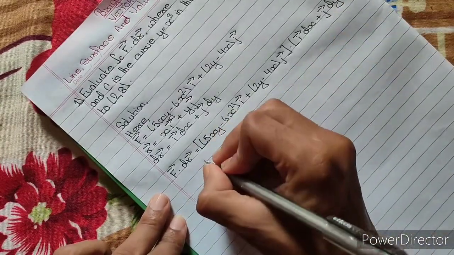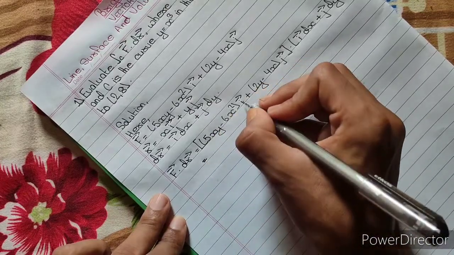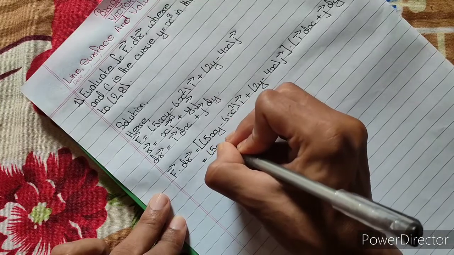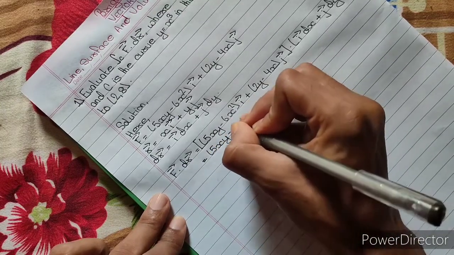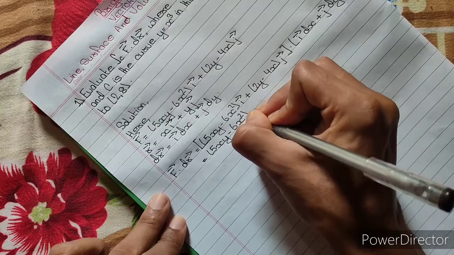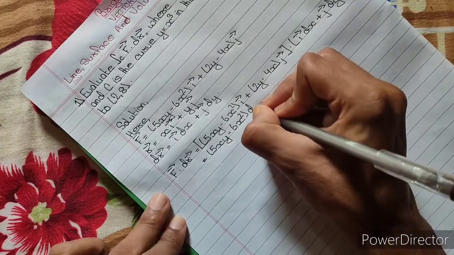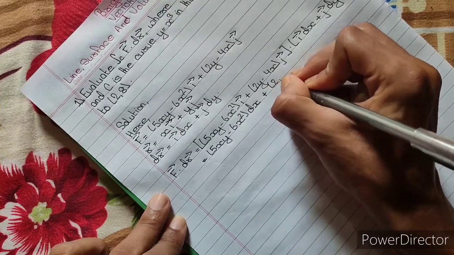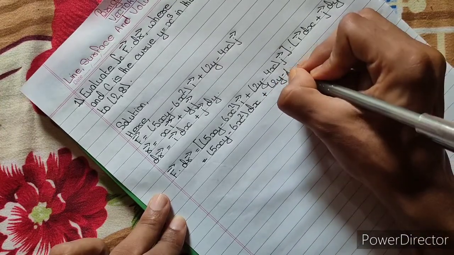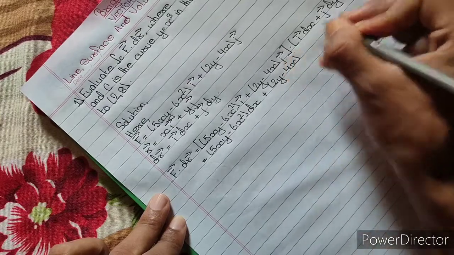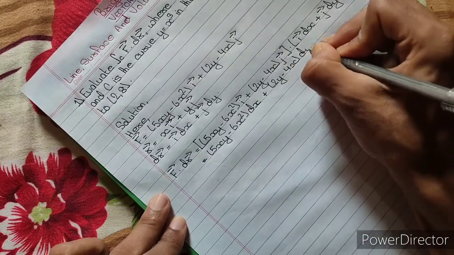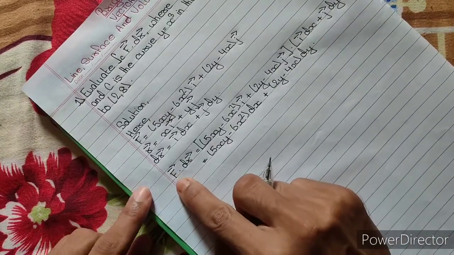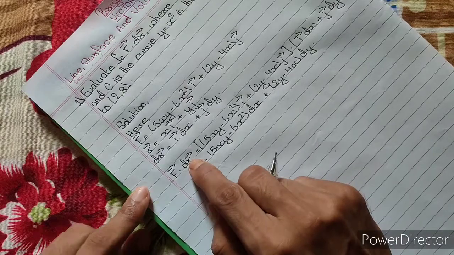Now let's simply multiply it. i into i gives (5xy minus 6x square) dx, plus (2y minus 4x) times j into j, dy. We have found F vector dot dr vector.